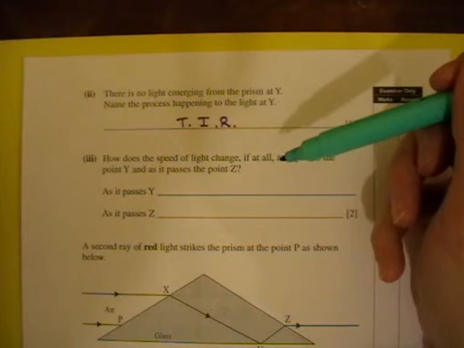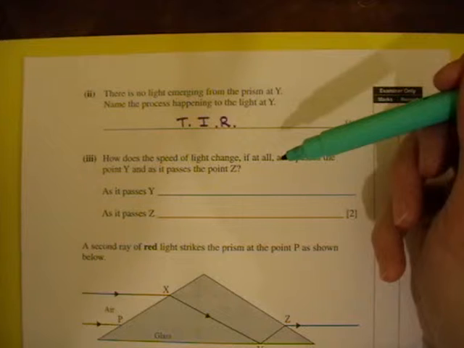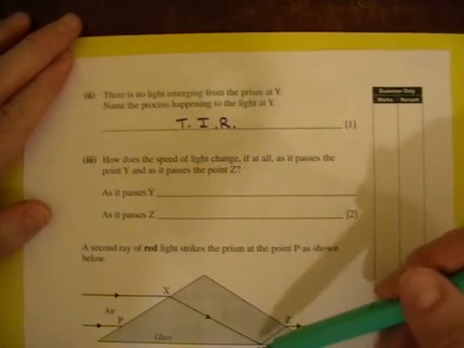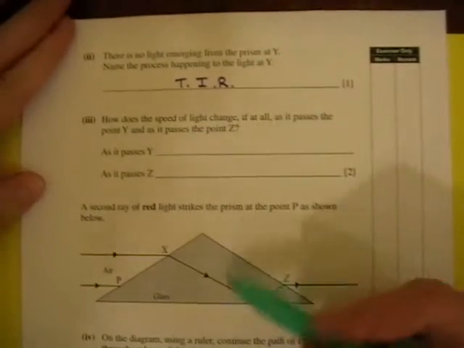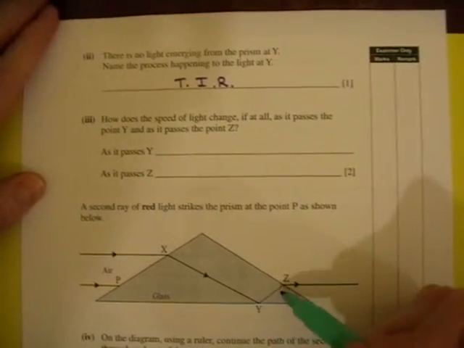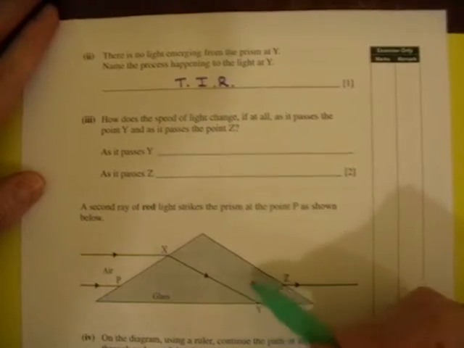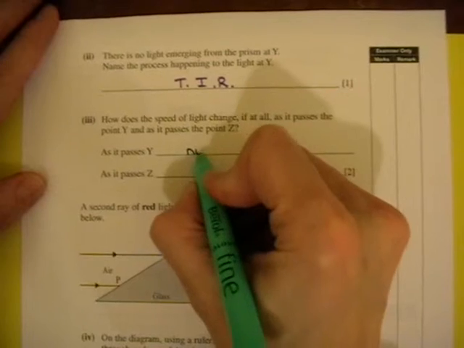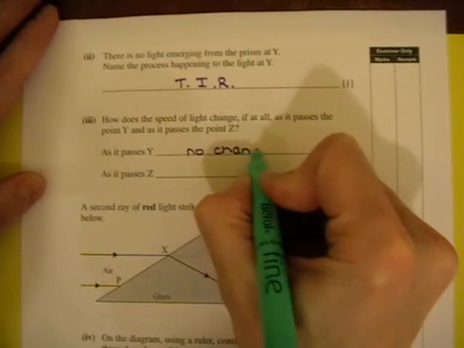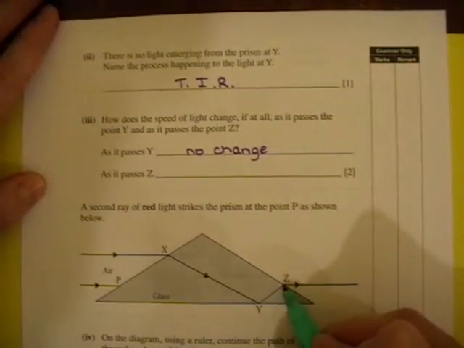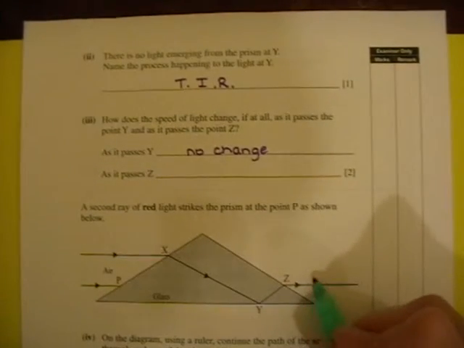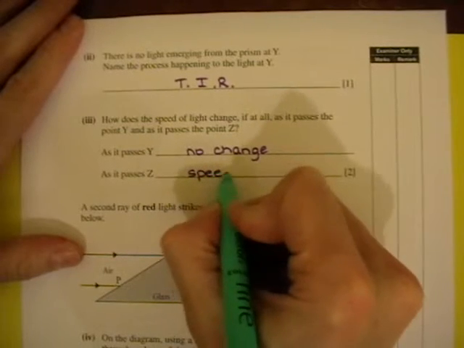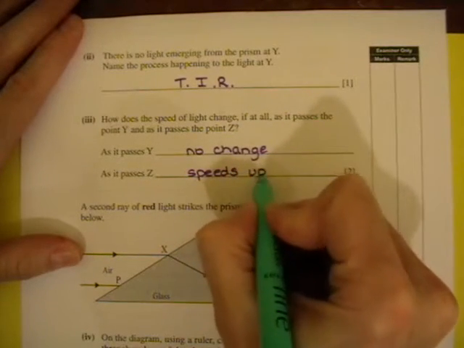How does the speed of light change, if at all, as it passes point Y and as it passes the point Z? So we'll just look at this diagram because it's the same. As it passes Y there, it's been totally internally reflected. It hasn't changed medium or anything, so there's no change, or it's the same. But when it passes Z here, it's going out from glass into a much less dense medium, and therefore it speeds up and bends away from the normal.